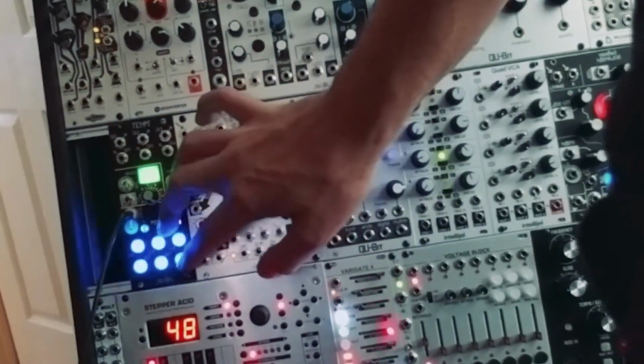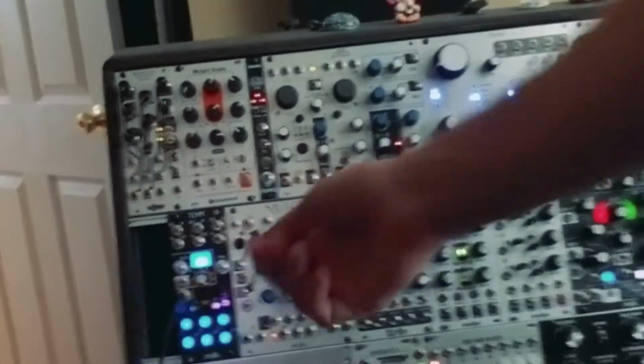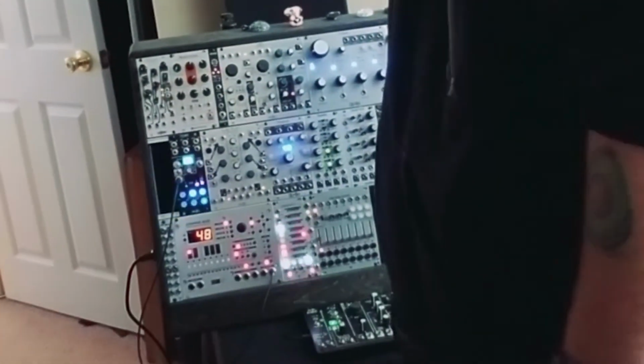So basically you're taking the clock speed and multiplying it or dividing it, and then you can send that to multiple places to trigger things at different times. And you can create beats this way, I guess, if you ran all of these outputs into the triggers of the drums. It's just a cool way to sequence beats.